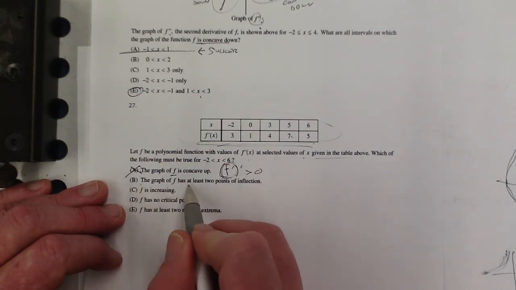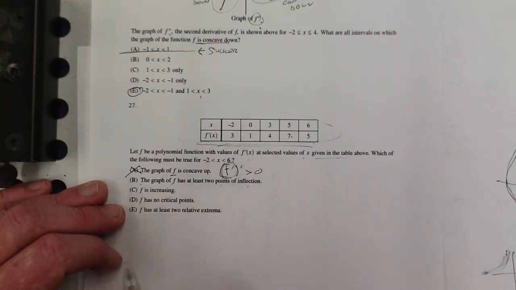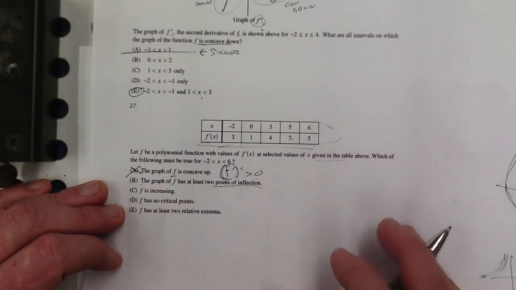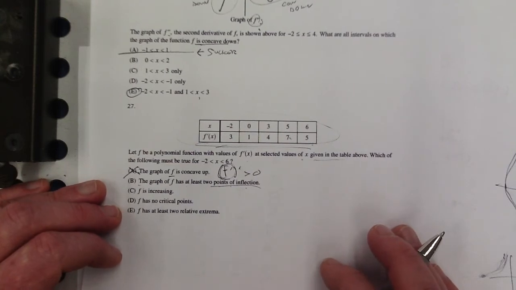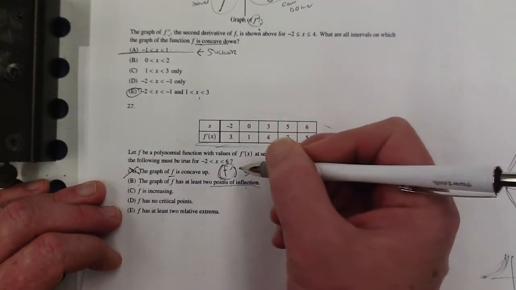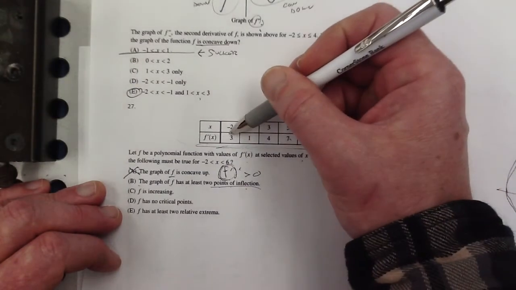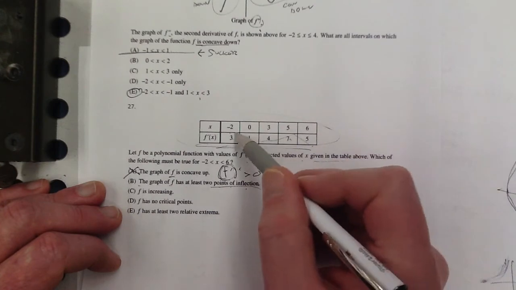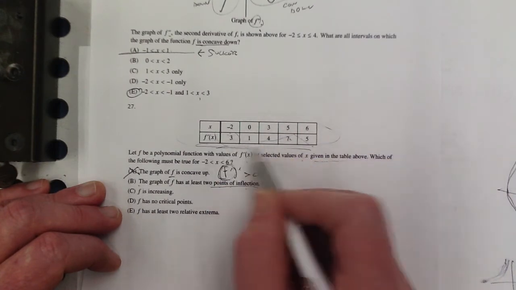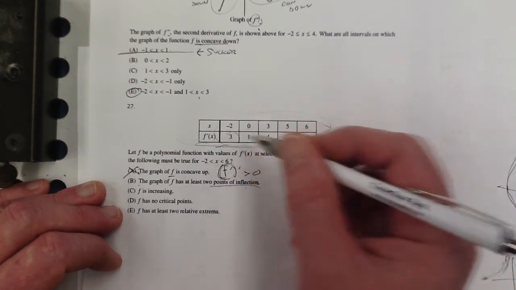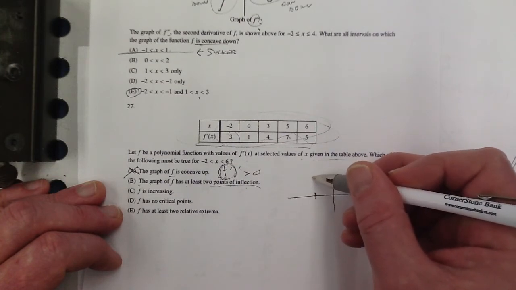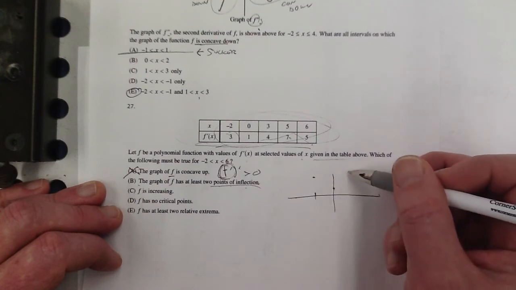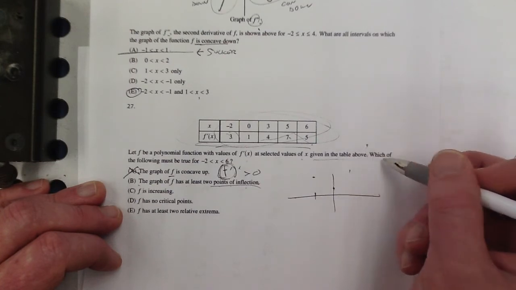The graph of f has at least 2 points of inflection. Inflection points are where the derivative goes from increasing to decreasing or vice versa, where the slope of the derivative changes. And it's going down here and then up here and down here. So I think this has to be true because of the values of the slope. If we were going to make a picture of this, let's see, -2, 3, 0, 1, 3, 4, 5, 7, 6, 5.